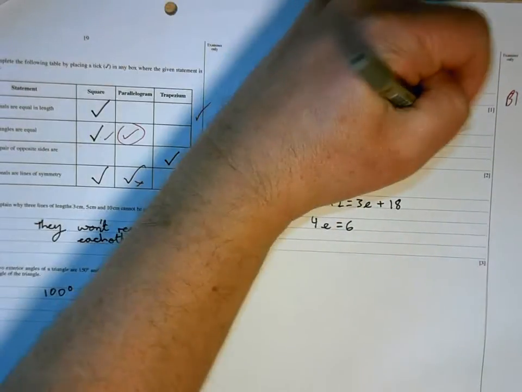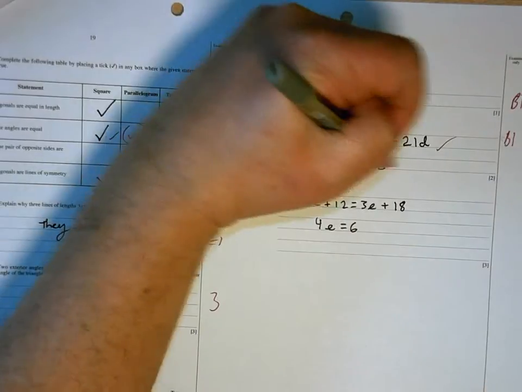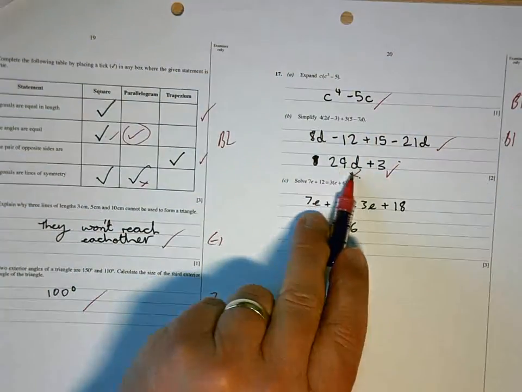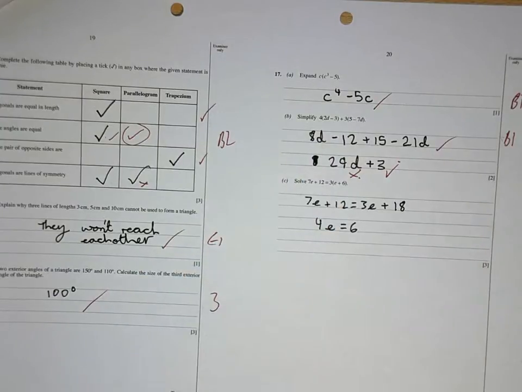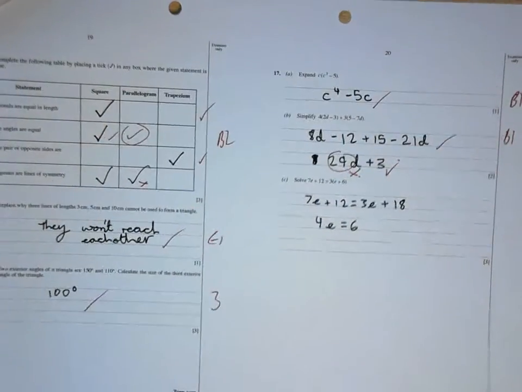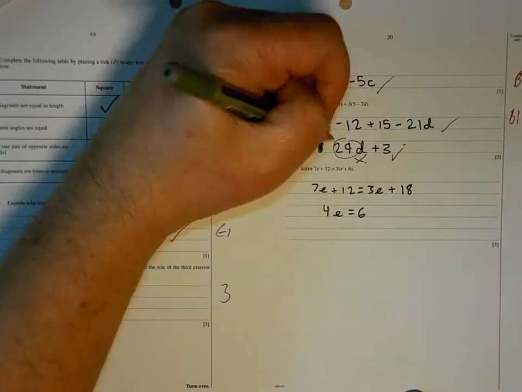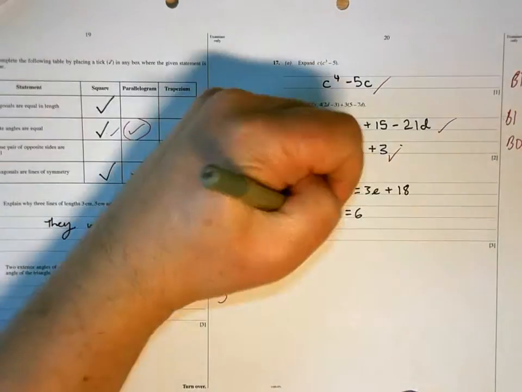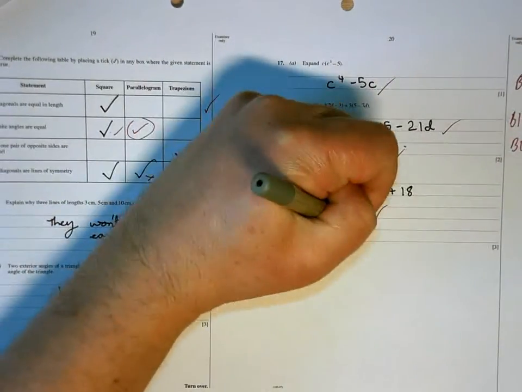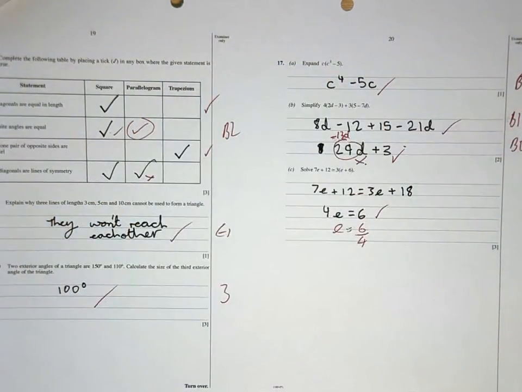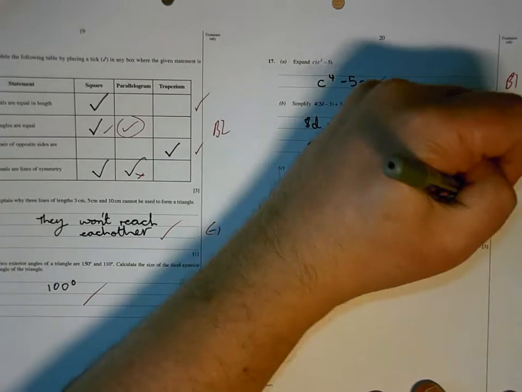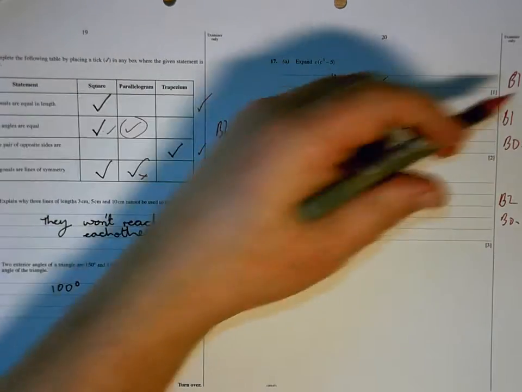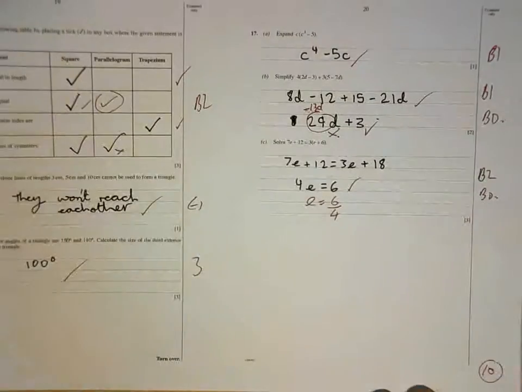8D take 12, that's right with you, but then you have not worked out the D's correctly. You've got 8D take away 21D is not 24D, it's going to be negative 13. 4E equals 6 is correct, but we want to know what E is, so you have to do that last line. Total for the page 3, 6, 8, 10. That's good for the last page.